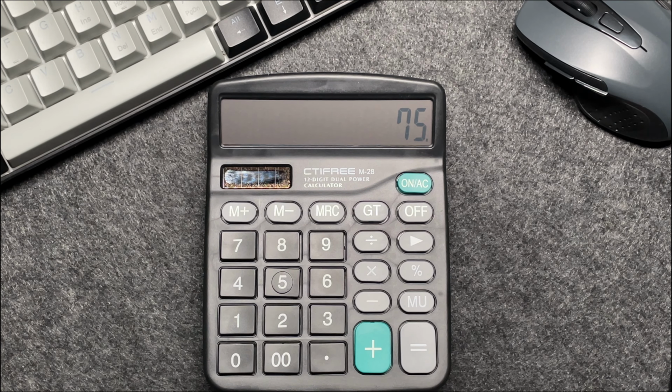Let's break it down. When we talk about percentages, the total is always 100%. A 25% discount means you are paying 25% less than the original price. So, if you take 25% away from 100%, you are left with 75%. In other words, paying 75% of the original price means you are saving 25%.